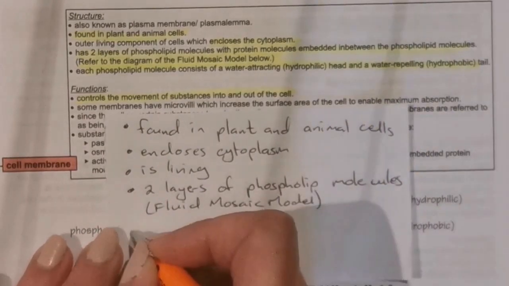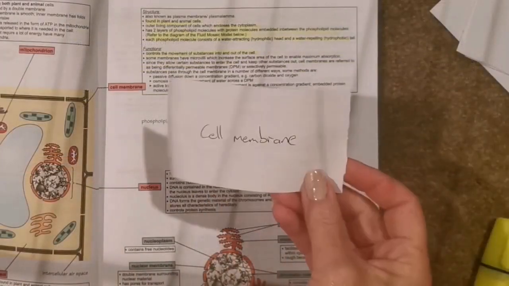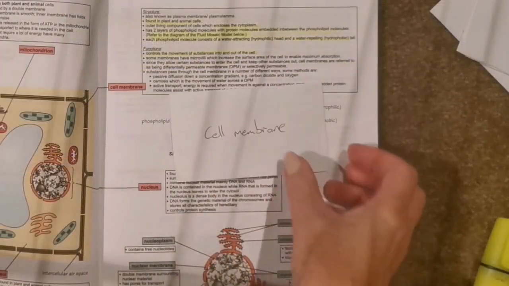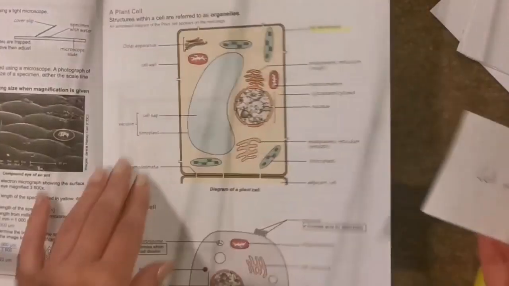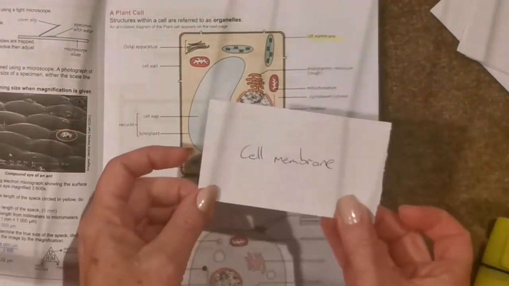I try and make it as short as possible. That's the whole point of a summary. So the aim is that I make a cue card like this for every one of the labels on these pictures. So I've just done the cell membrane.